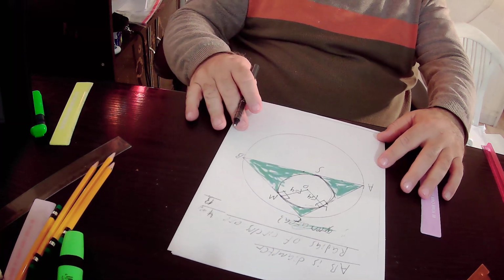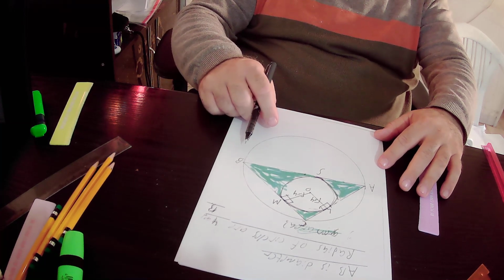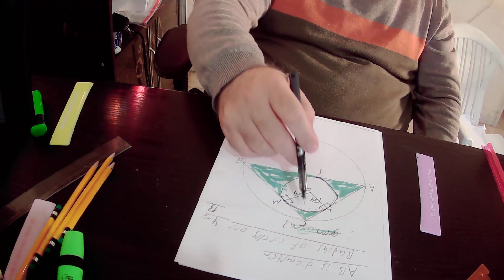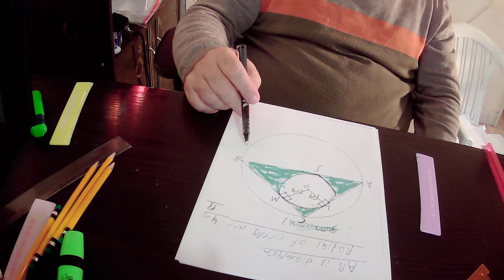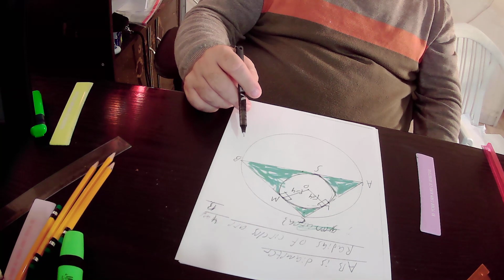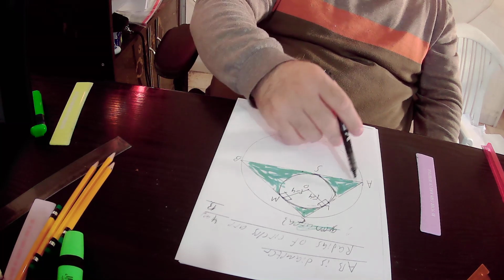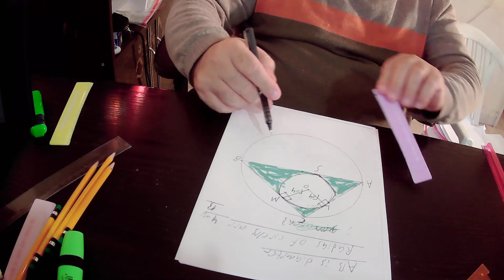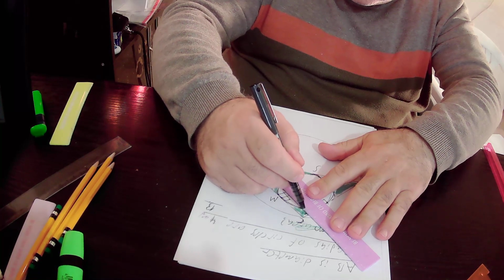And we know that AB is the diameter of the big circle. So angle ACB, this angle, rests on the diameter of the circle. And we have the rule that any peripheral angle that rests on the diameter of a circle equals 90 degrees. So here peripheral angle ACB rests on the diameter AB, therefore it must be equal to 90 degrees. So angle ACB equals 90 degrees. Why? Because it rests on the diameter.